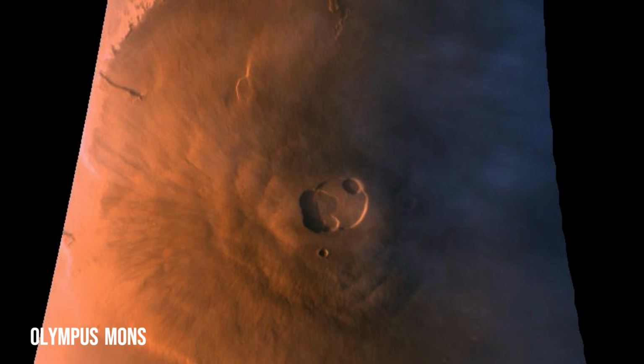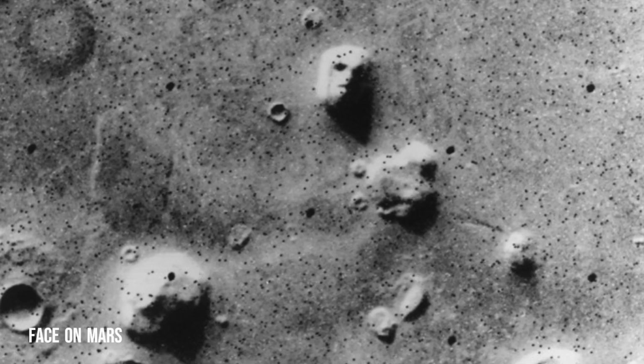Olympus Mons covers an area of about 300,000 square kilometers. Cydonia is a region on the planet Mars that has attracted both scientific and popular interest. The name originally referred to the albedo feature that was visible from earthbound telescopes. The area borders the plains of Acidalia Planitia and the highlands of Arabia Terra.